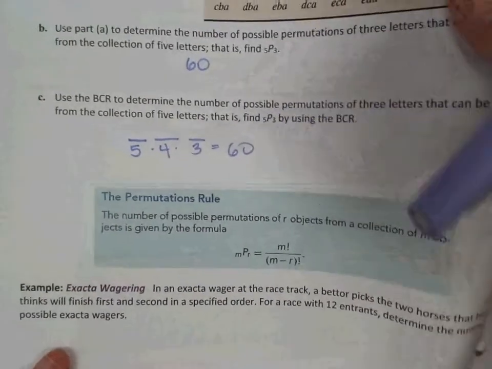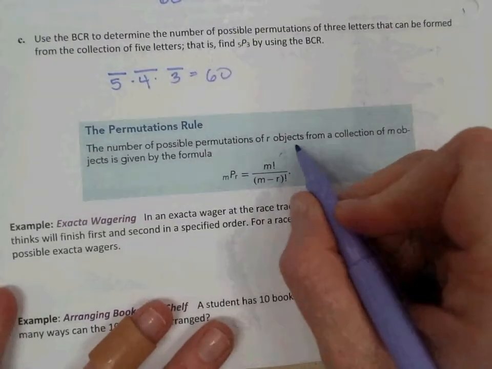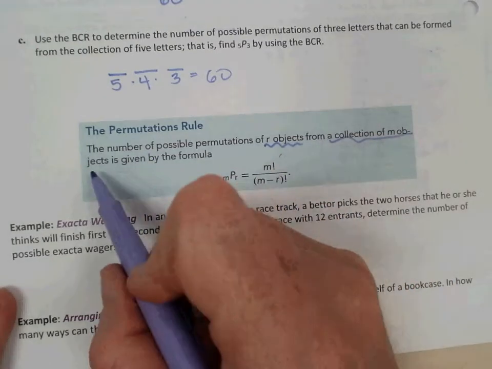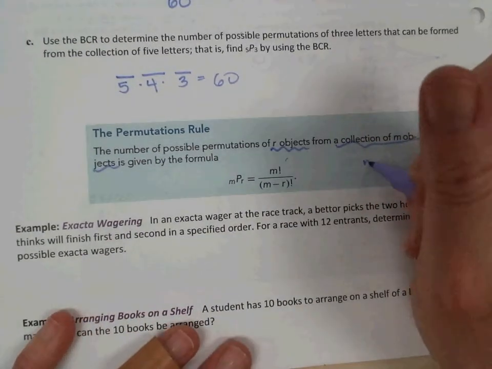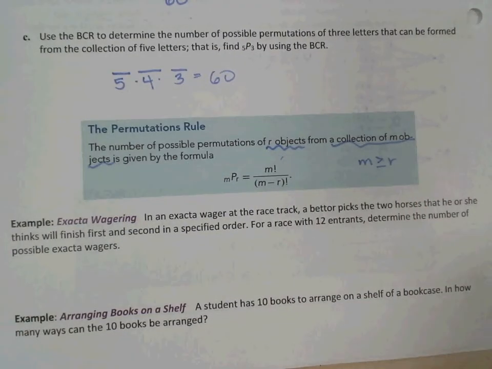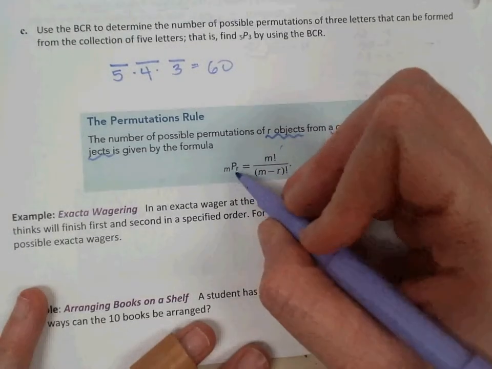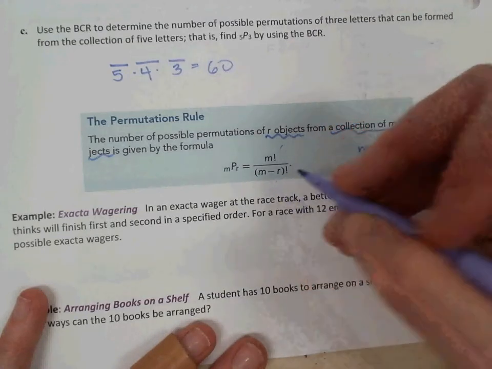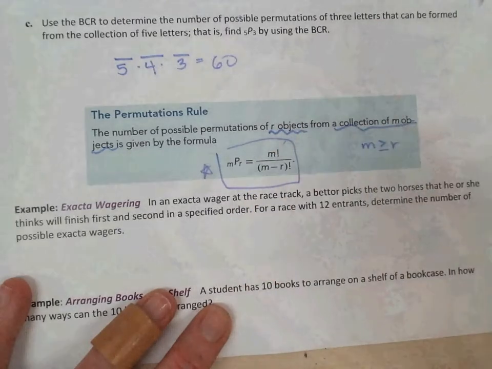And then lastly, we have the permutations rule, which says the number of possible permutations of R objects from a collection of M objects is given by the formula. M is always going to be greater than or equal to R. So we have M permute R is equal to M factorial over M minus R factorial. That's the formula. That's the one to know.